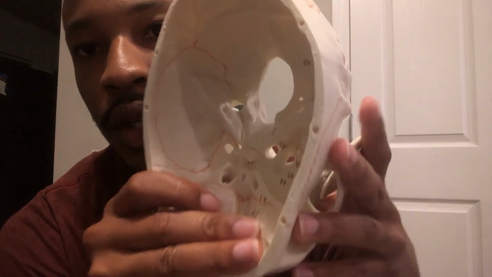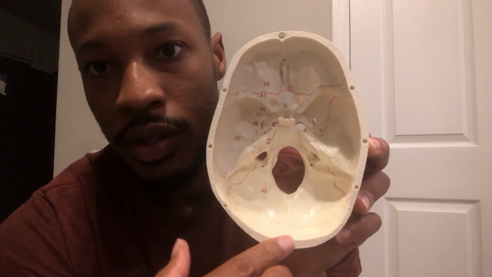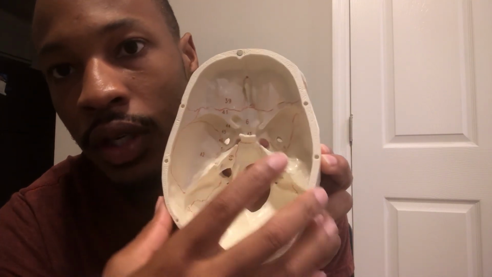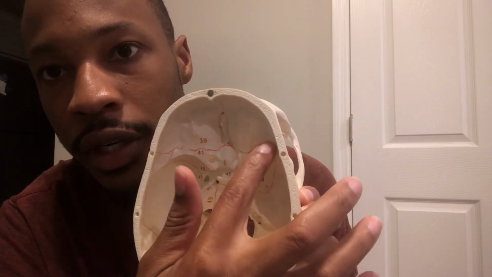Let's go into the inside. All right, so inside you can see a lot more features. This is the anterior portion of the skull, and this is the posterior portion of the skull. Right here, you have the anterior cranial fossa. And I was going to say earlier that this is part of the anterior cranial fossa.